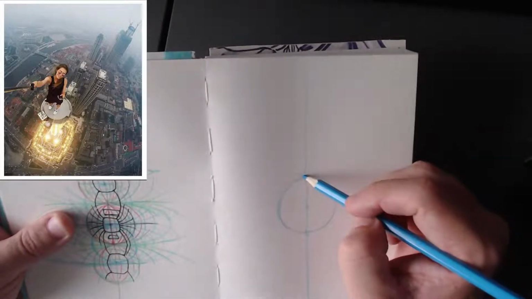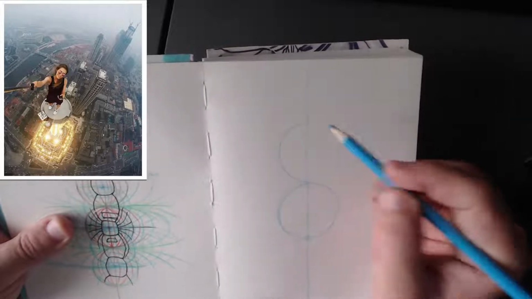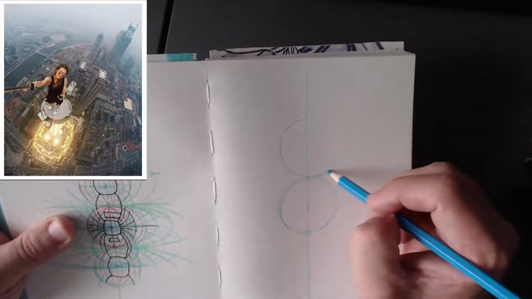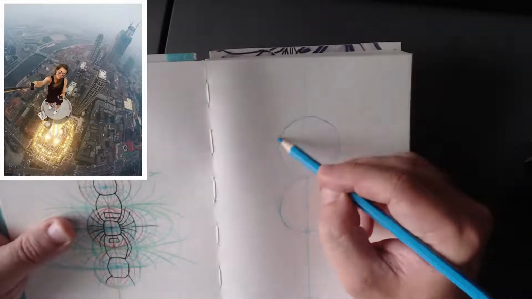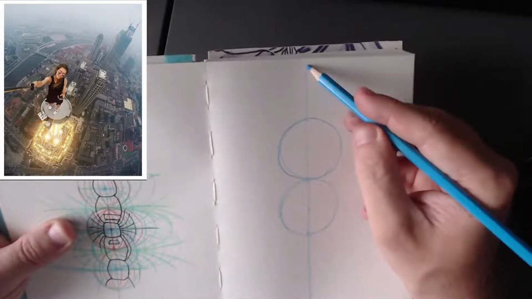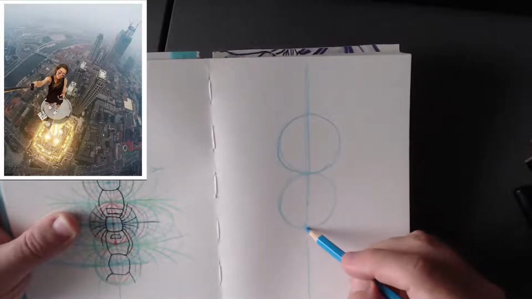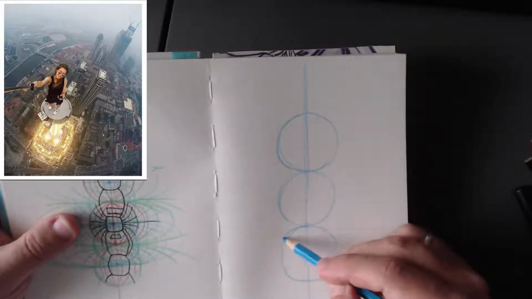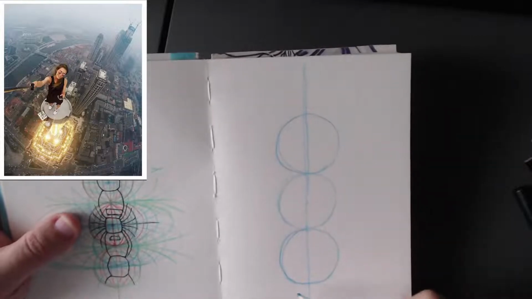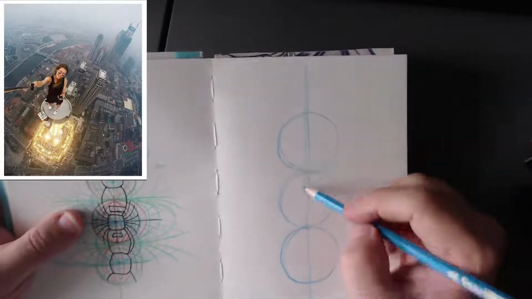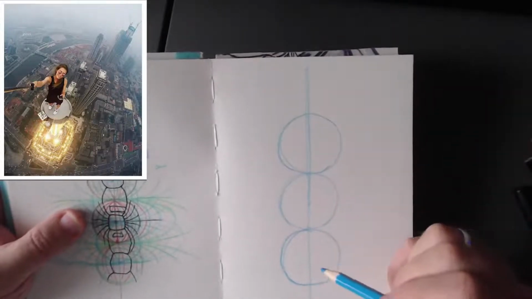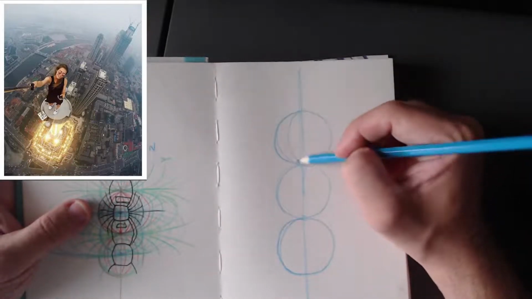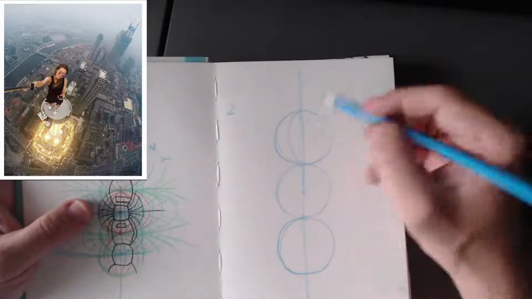Draw another circle. So this will represent the z axis.